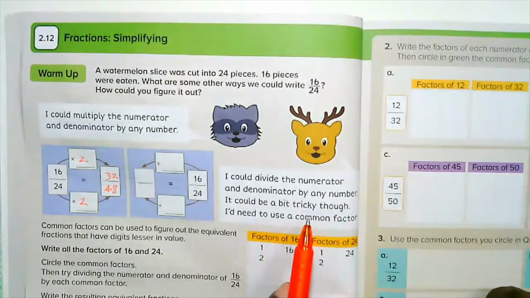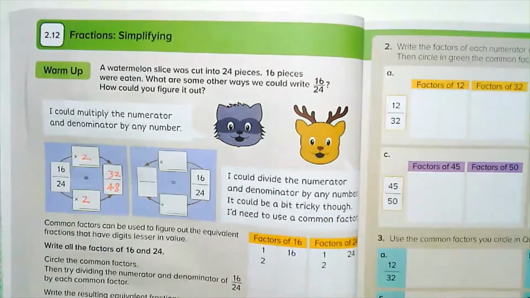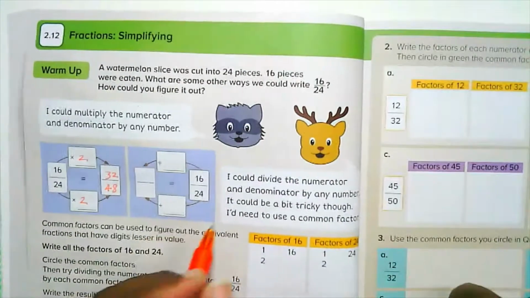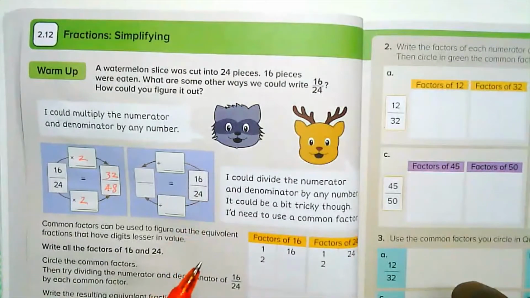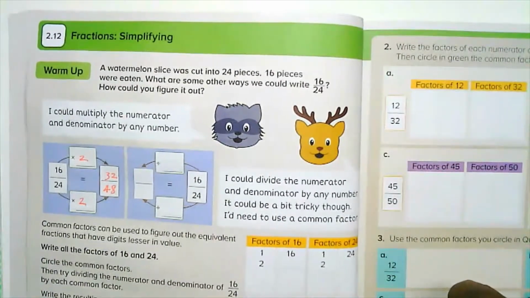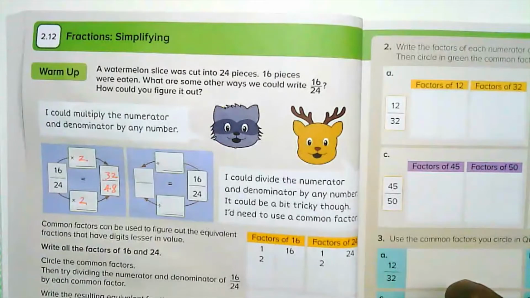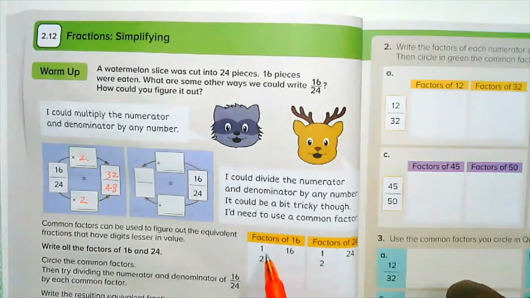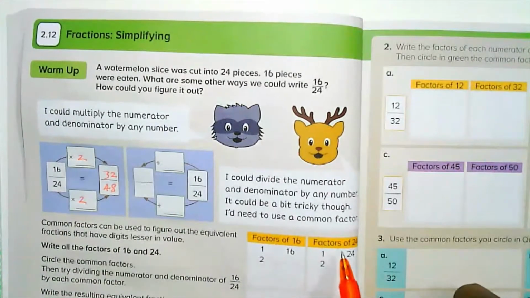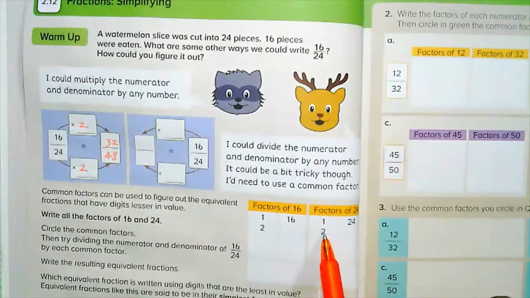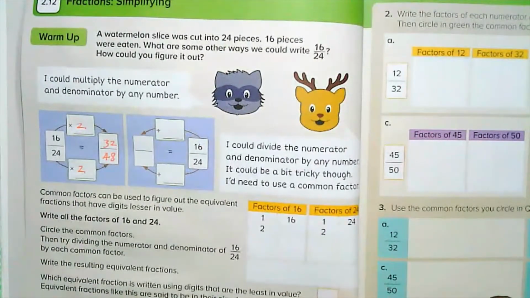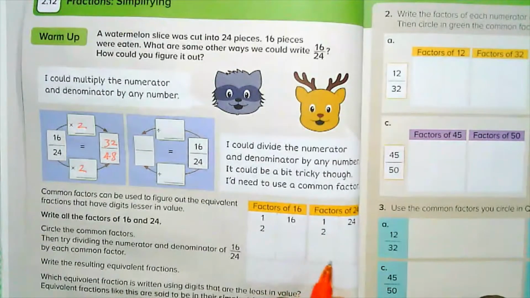It could be a bit tricky though, but you need to use common factors. Common factors: what is the number that we can use to divide both that will still give us a whole number? So let's use 2 or 4. Factors of 16, we have 1, 2, 16. Factors of 24, we have 1, 2, 4, 24. So we can use 4.